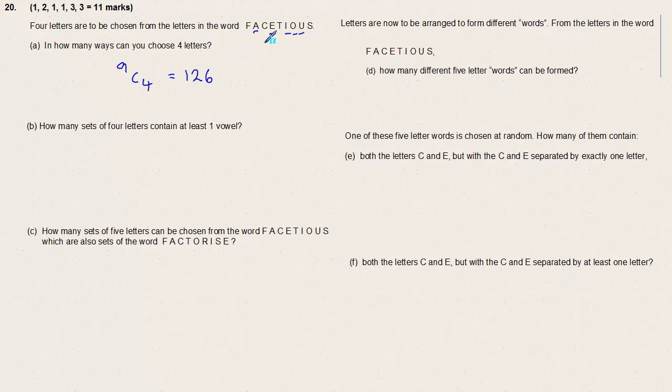So there's actually only 4 consonants. So 4C4 is equal to 1. And that's the number of ways that we have no vowels. This was the total number of ways, so we just do 126 take away 1, giving us 125.